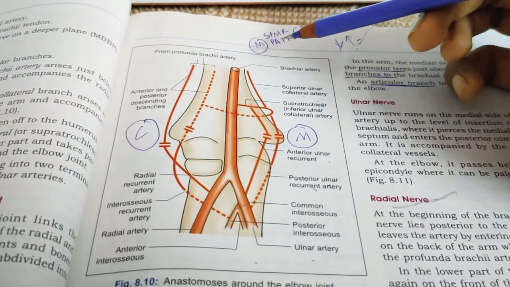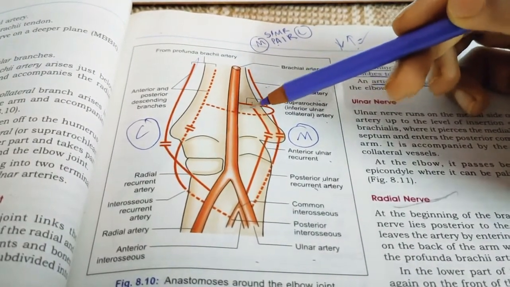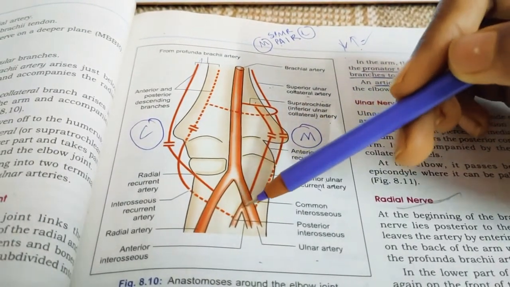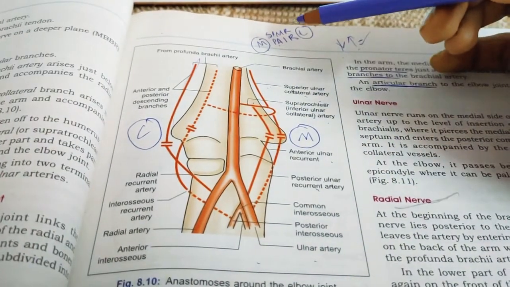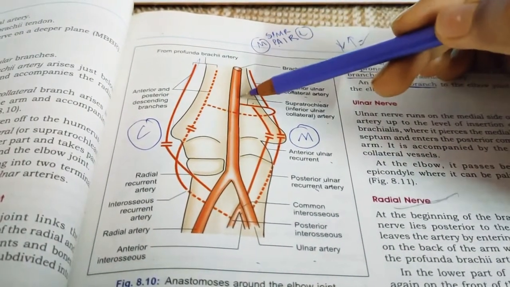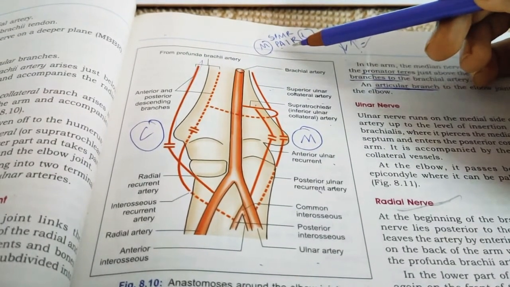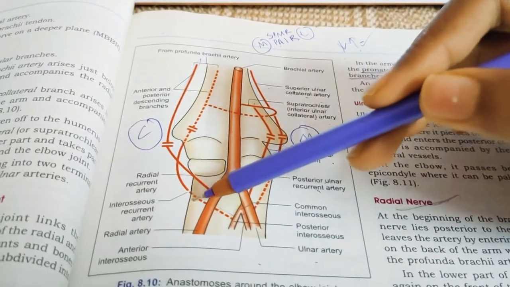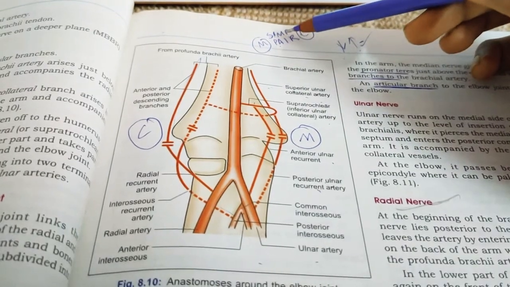Next, I anastomoses with A. I means inferior ulnar collateral artery. You can see the inferior ulnar collateral artery anastomoses with A. A means anterior ulnar recurrent artery. You can see here, this is the anterior ulnar recurrent artery. Next, M. M means middle collateral artery. The middle collateral artery anastomoses with I. I means interosseous recurrent artery. You can see here. So these are all the recurrent. The lower ones are all recurrent. The upper ones are all collateral.